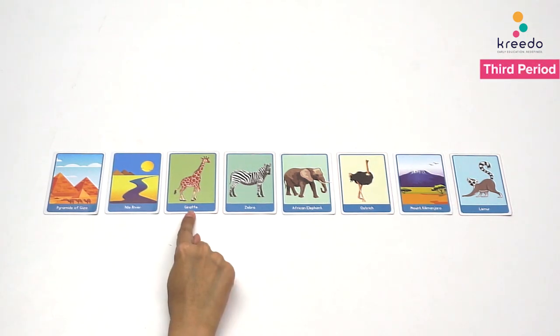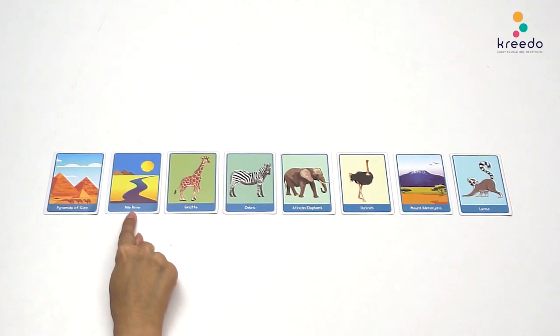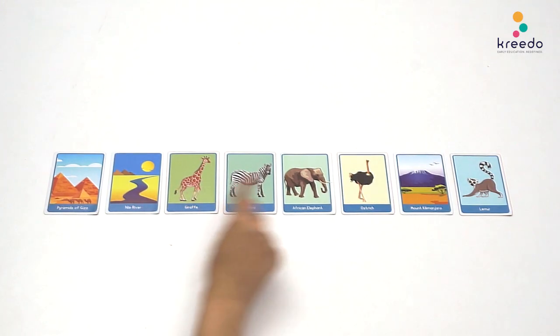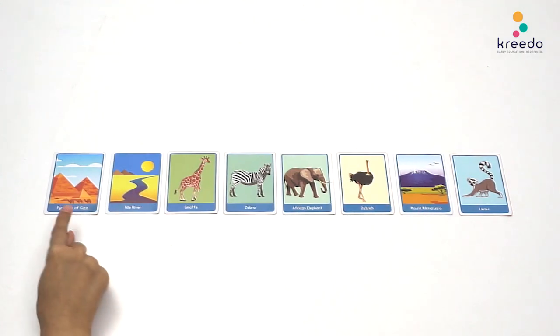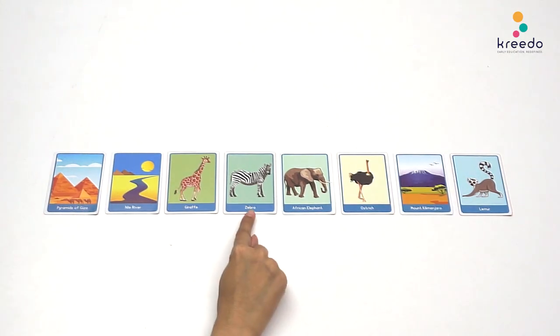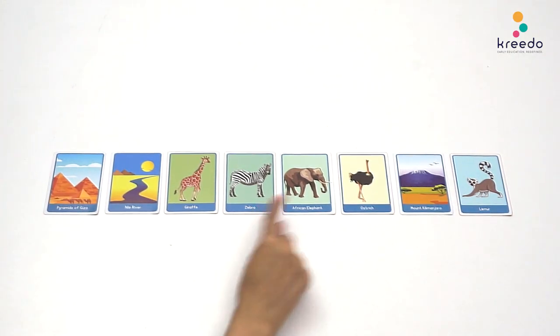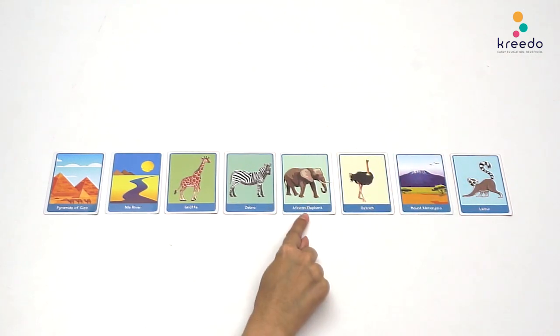Point to the giraffe and ask the child, what is this? Wait for the child to answer. Giraffe. What is this? Ostrich. What is this? Nile River. What is this? Mount Kilimanjaro. What are these? Pyramids of Giza. What is this? Zebra. What is this? Lemur. What is this? African elephant.